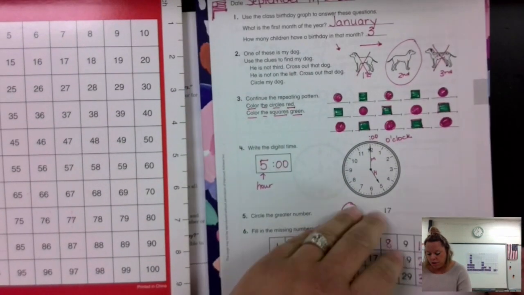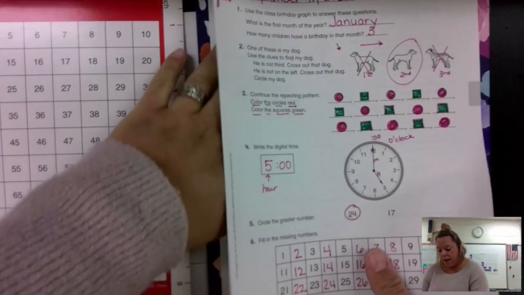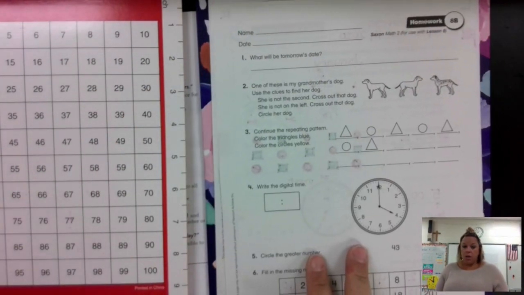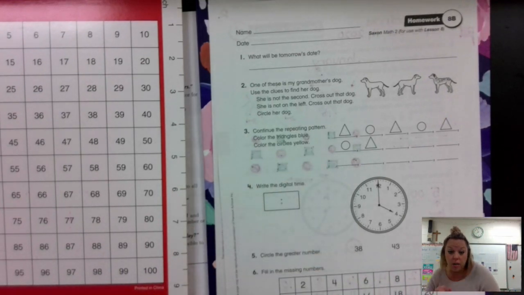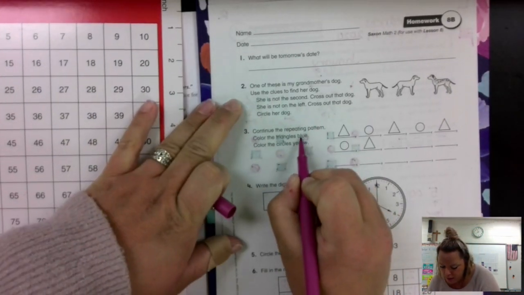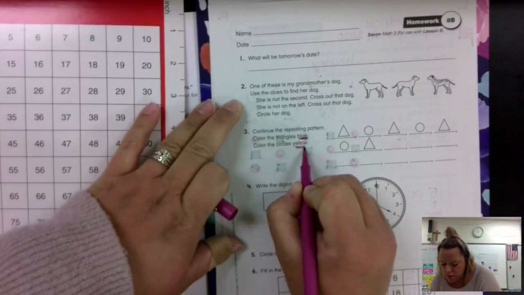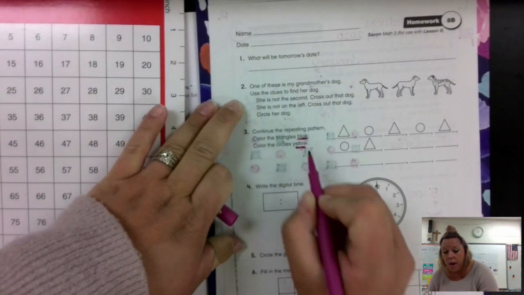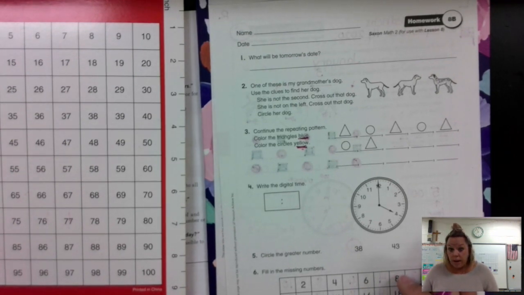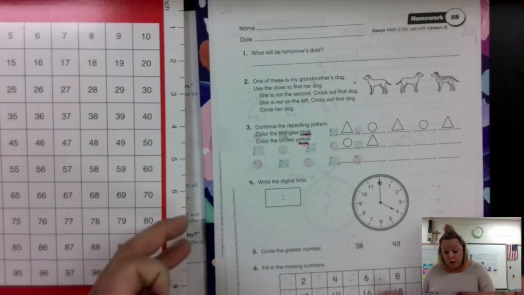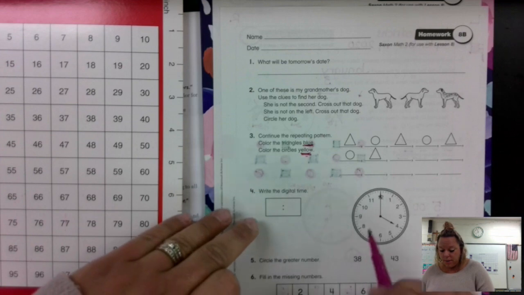Okay, friends. Now, please make sure that for your homework today, that you go ahead and you complete this back side. It looks like they have different colors for you on the back side. You're working with triangles and circles, and you're gonna color the triangles blue and the circles yellow when you get to that. Don't use green and red because it will be wrong. You have to make sure we follow the directions, okay?